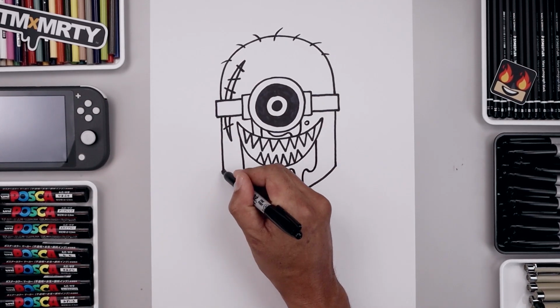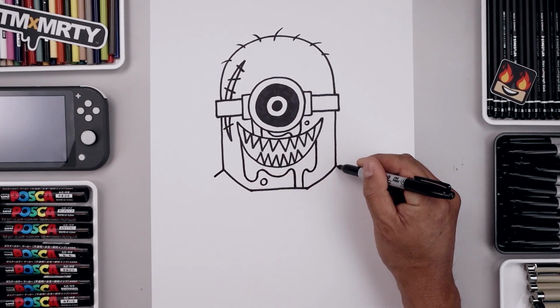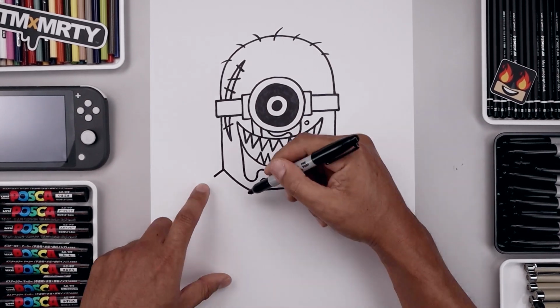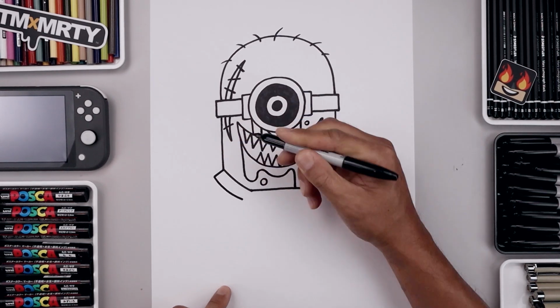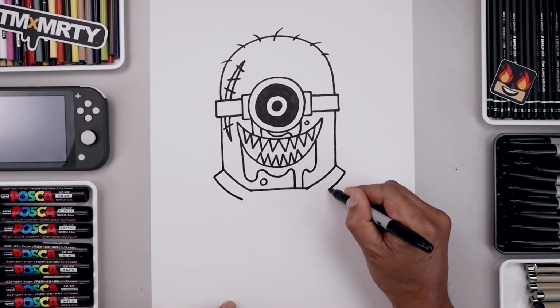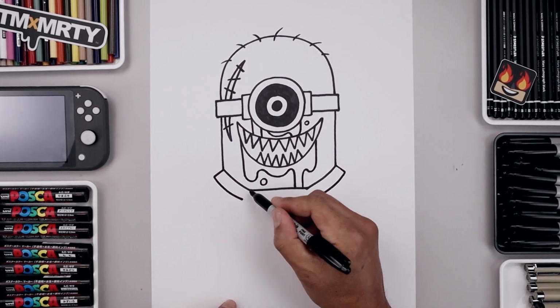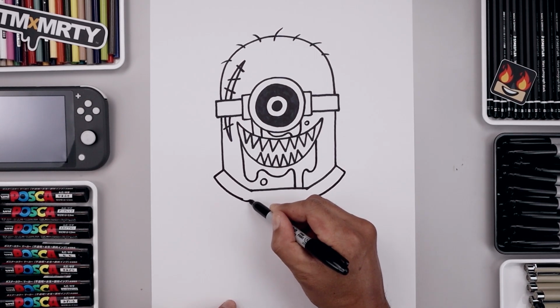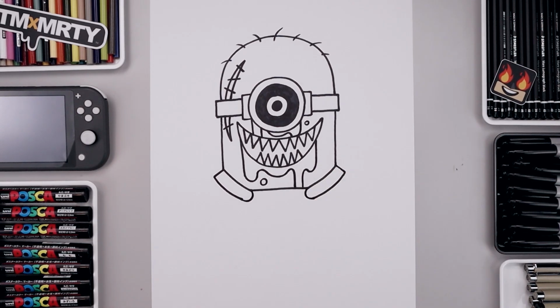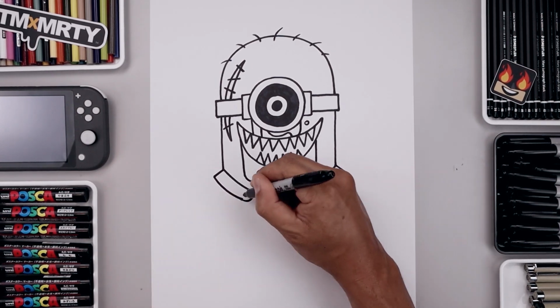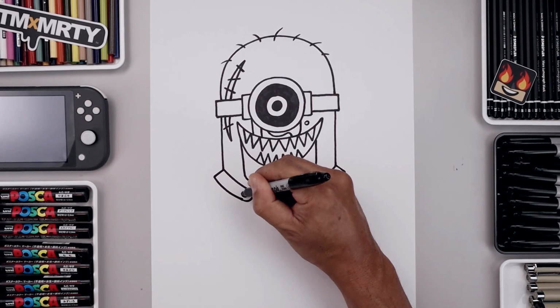From the bottom corner of the head, draw 2 straight angle lines coming down and out. Now I want to follow that same curve, going down and then in. Connect the top and bottom with a half circle. Let's add 2 small buttons along the bottom of the strap on either side.